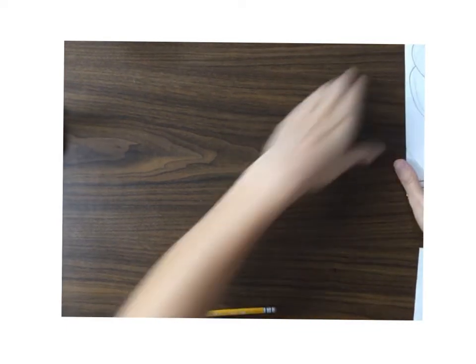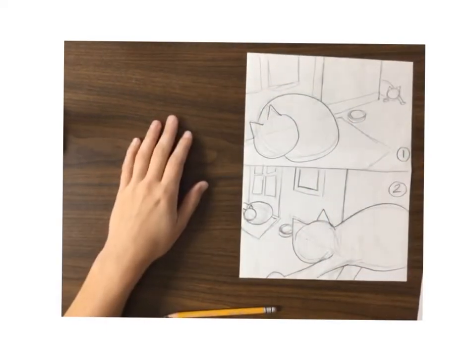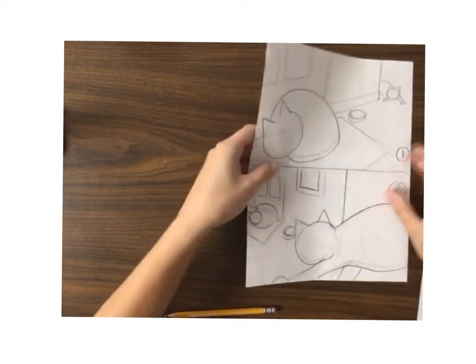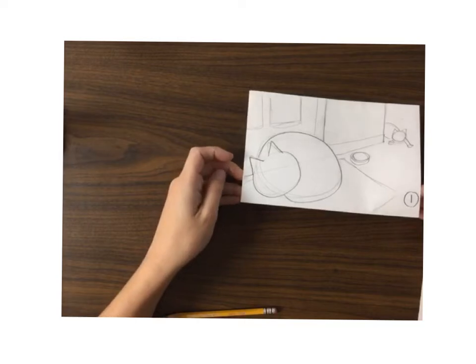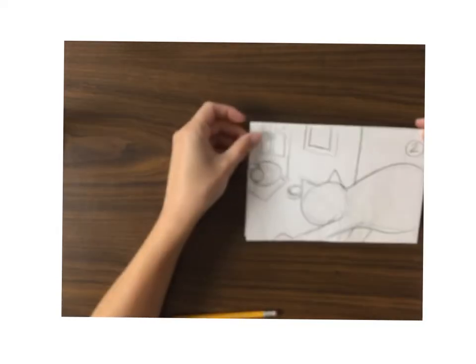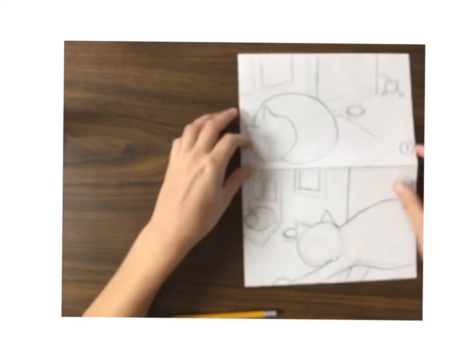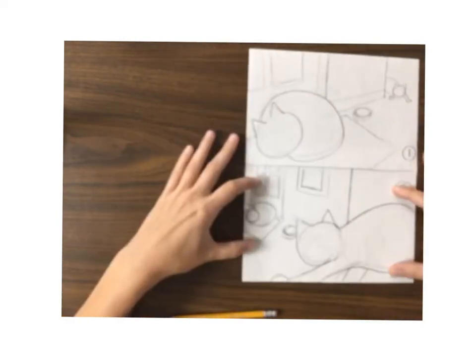Hello. When you're ready to start your rough draft for our narrative drawing, you'll probably want to have your thumbnail sketches available to look at. Your thumbnail sketches were done on a half sheet of paper because we folded it in half. You came up with 2 ideas, and now you're going to need to move on to the next step. In my example, I drew 2 drawings of the same scene.